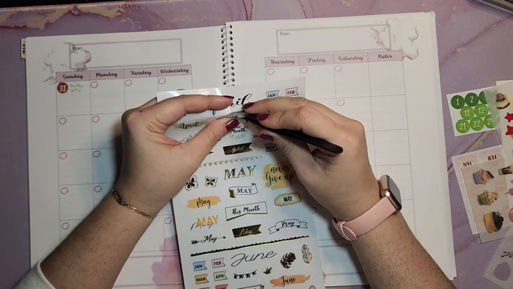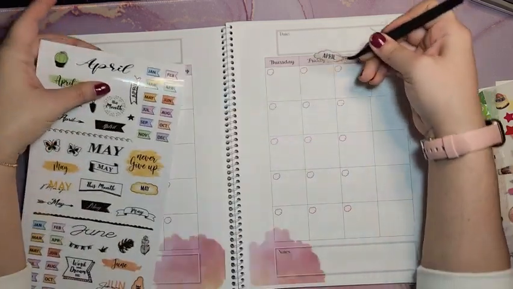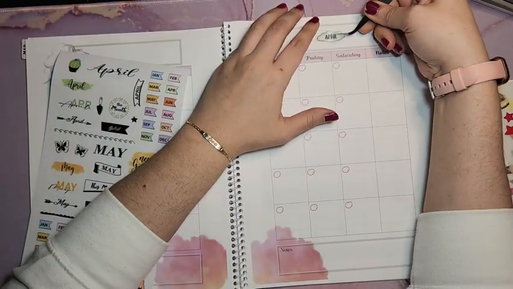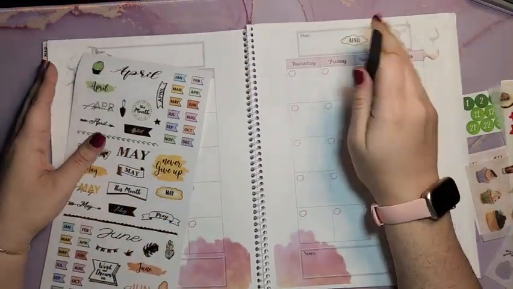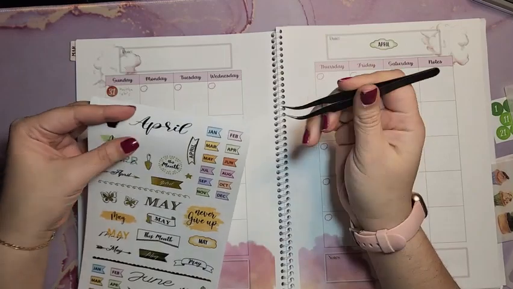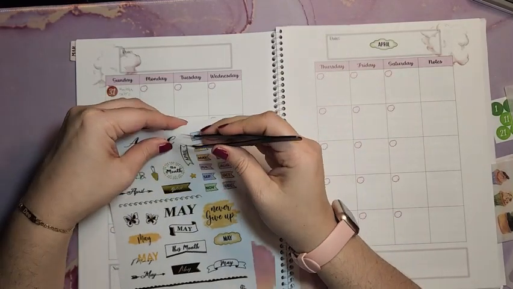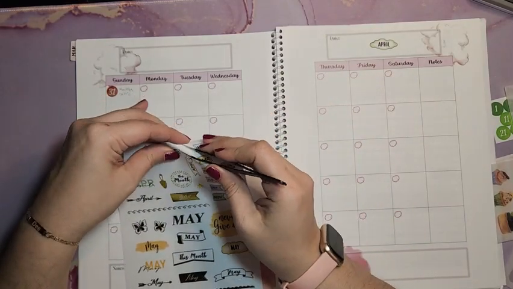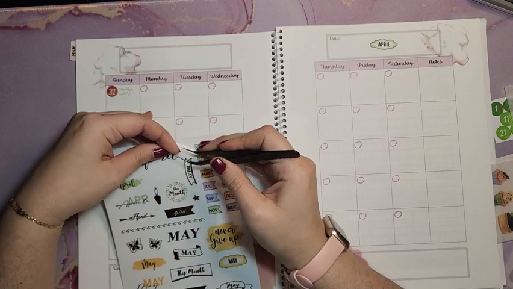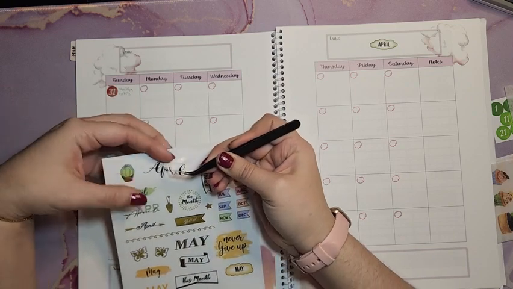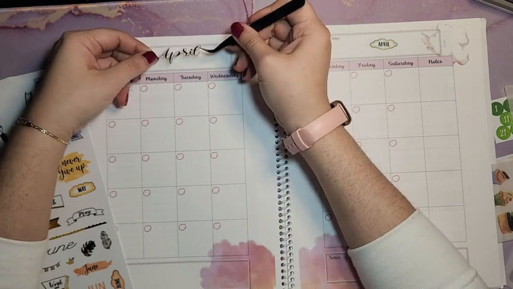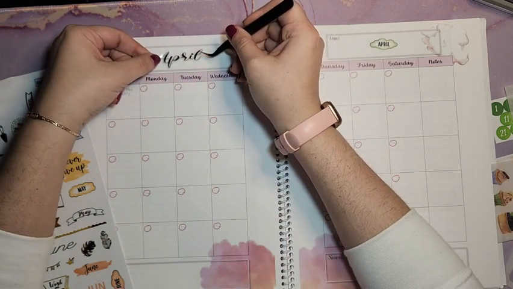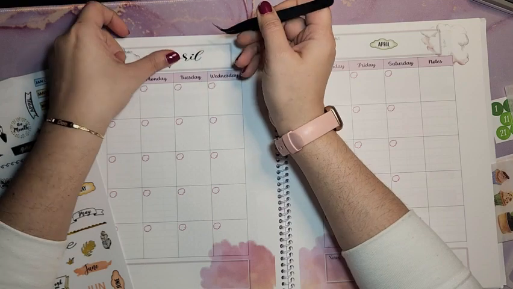So I'm taking the cloud for April here and I'm going to put it right in the middle. Oops. But these stickers are unforgiving. If you stick it, just commit to it. It's crazy. Okay, so now I have April here written so beautifully, and let's try to put it straight. Is this straight? I think so. Committing. Okay.